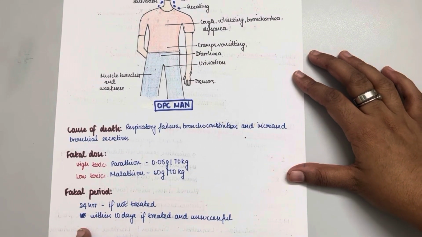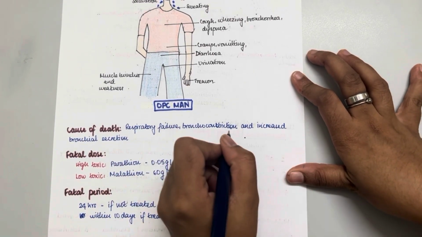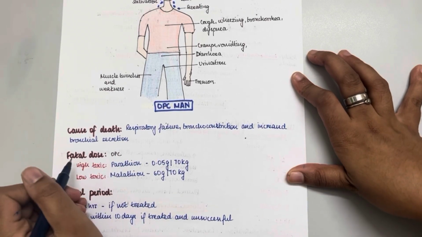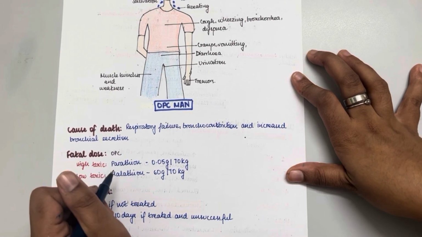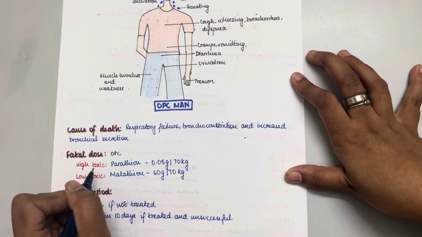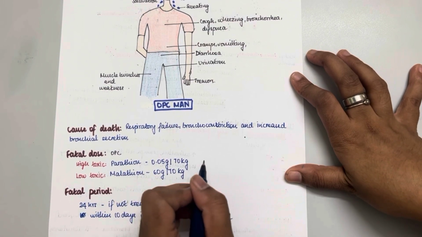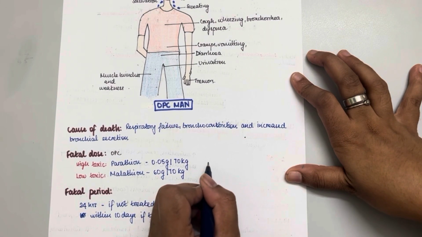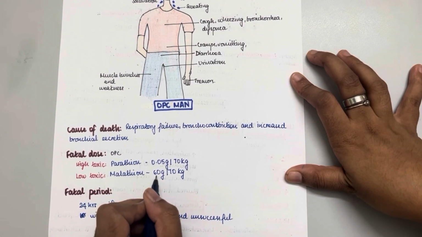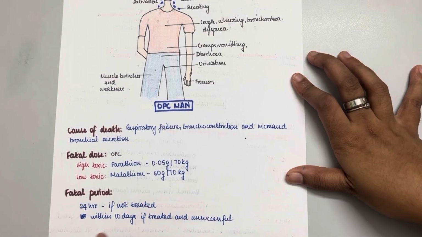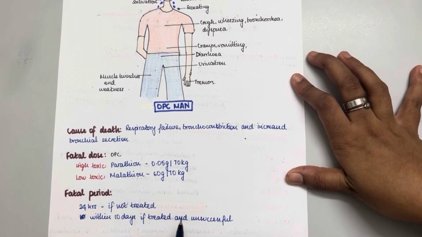Next, let us see about the common cause of death in OPC poisoning, that is respiratory failure, bronchoconstriction and increased bronchial secretions. Next is fatal dose. So we already know that OPC, organophosphorus compounds, includes several compounds. Of that, parathion is the highly toxic compound, that is just 0.0 gram per 70 kg is fatal. That means it leads to death of the patient. And malathion is a very less toxic compound. 60 gram per 70 kg is fatal. And next let us see about the fatal period, that is 24 hours if not treated, and within 10 days if treated and non-successful.